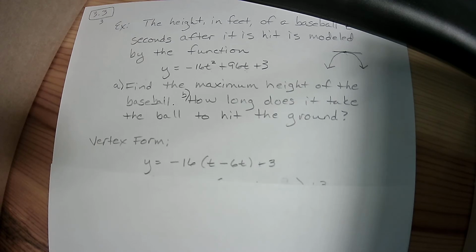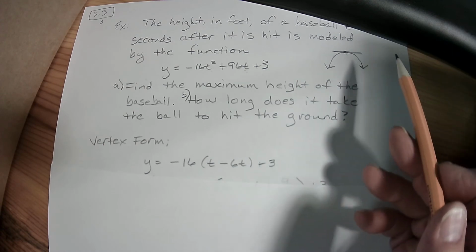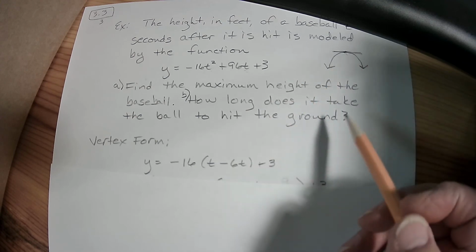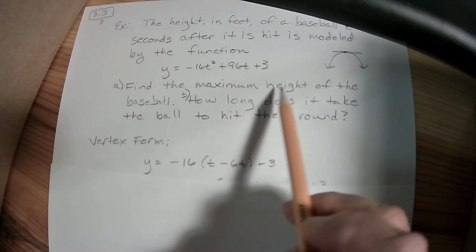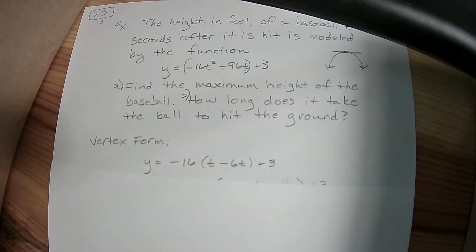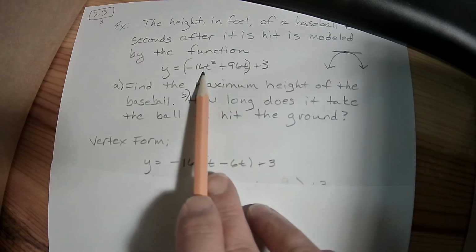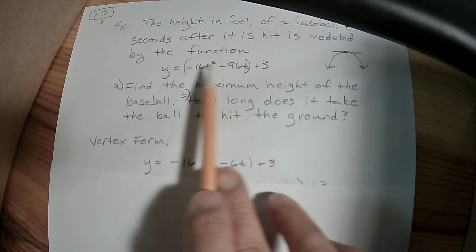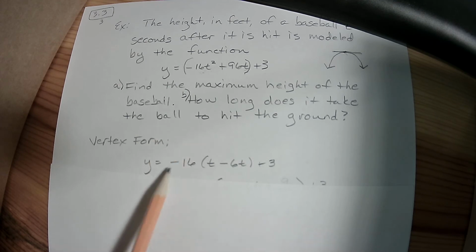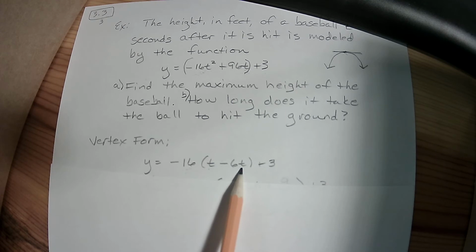So I'm going to go ahead and put this in vertex form. And I'm not sure that we've done this in class yet, going from standard form to vertex form, but I'm going to show you how to do that. I'm only going to concentrate, first of all, on these two terms right here. And I know that 16 is a common factor between these two terms. If I factor out a negative 16, what I have left here is t squared minus 6t.